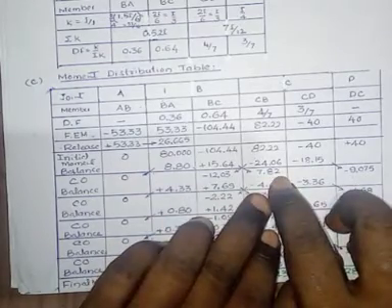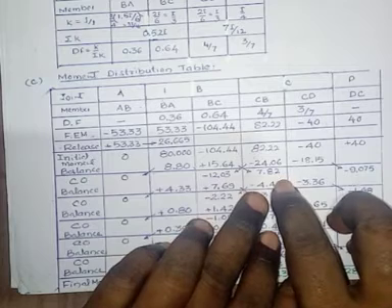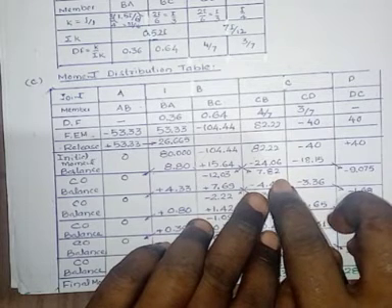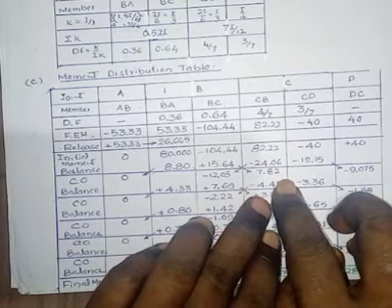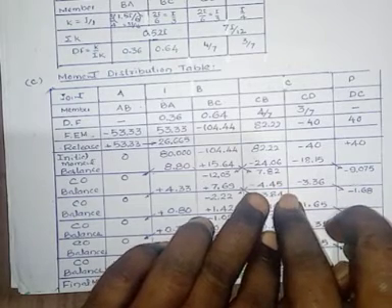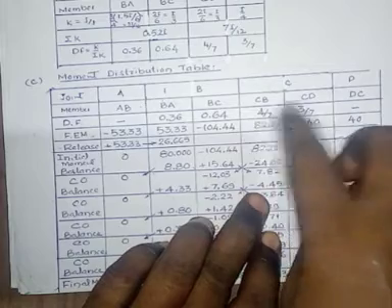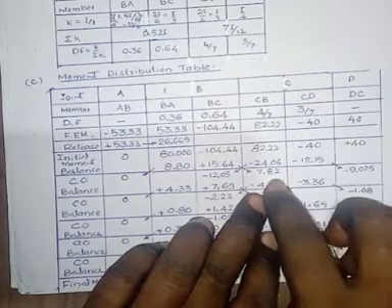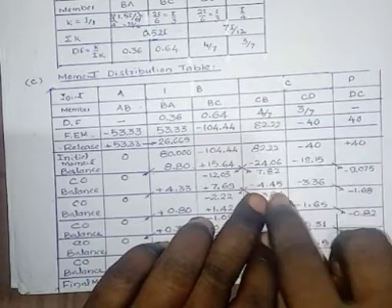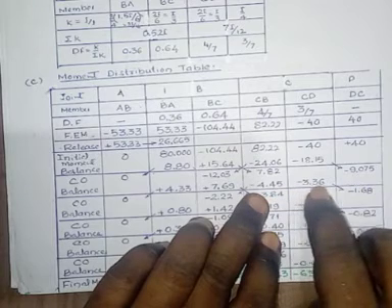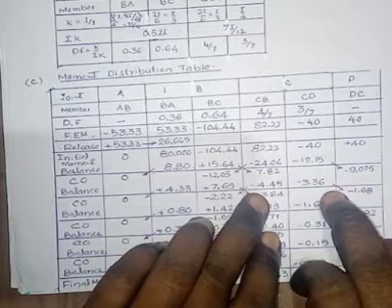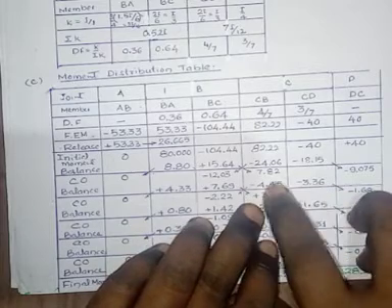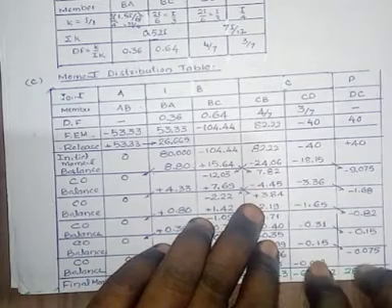Then here there is an unbalanced moment of 7.82. That 7.82 can be balanced by adding minus 7.82, and that minus 7.82 is distributed among these two members. Minus 7.82 into 4 by 7, that is minus 4.45. Minus 7.82 into 3 by 7, that is minus 3.36. Here the sum of these three must be equal to 0.